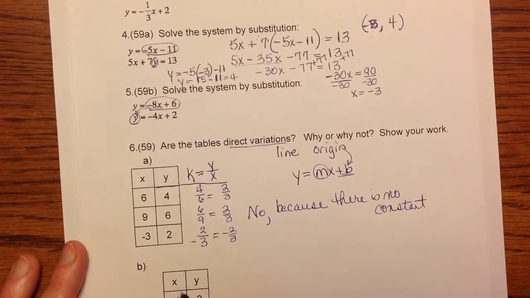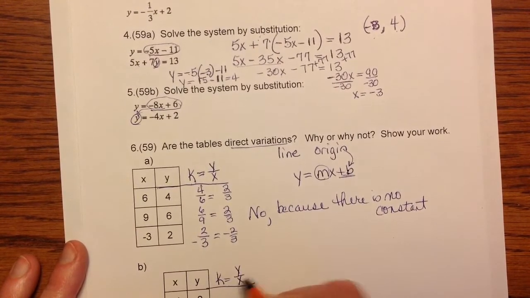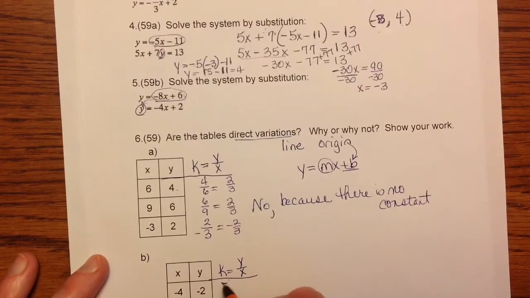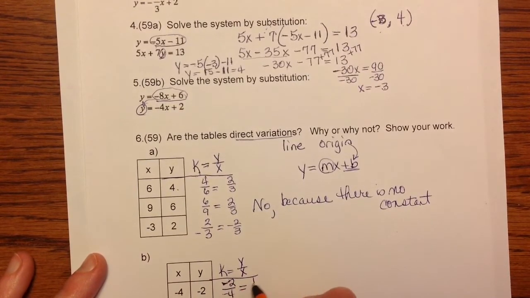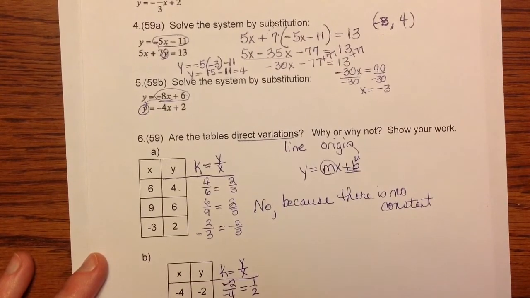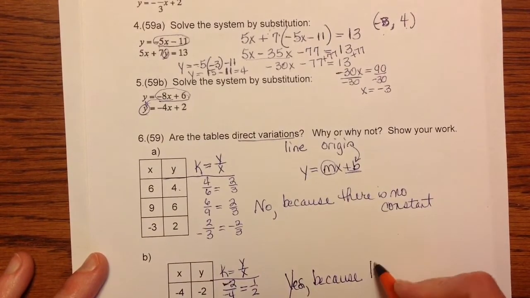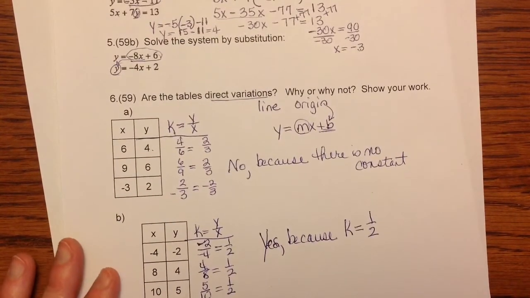Okay. Let's look at B. Same thing. Let's make us a k equals y over x. Okay, negative 2 over negative 4, 4 over 8, and 5 over 10. Well, each one of these reduced to positive 1/2, positive 1/2, positive 1/2. So yes, it is a direct variation because there is a constant. You can write the word out or just put k equals 1/2. And the equation would actually be y equals 1/2 x.